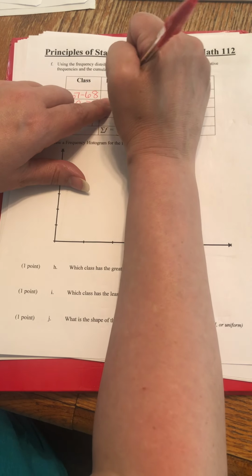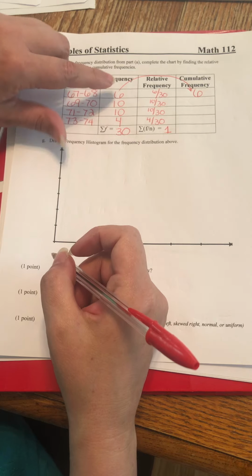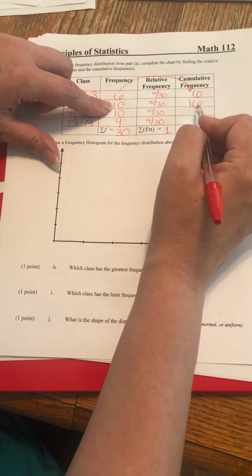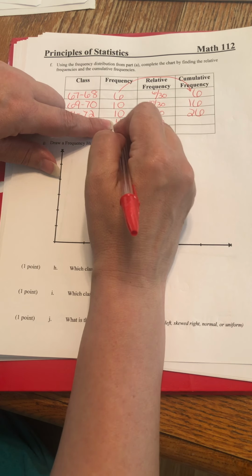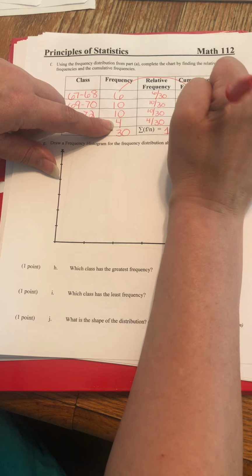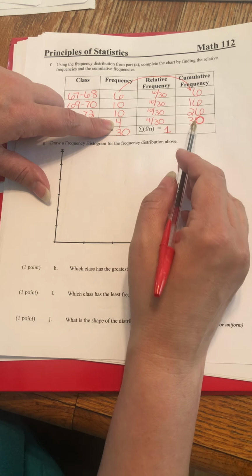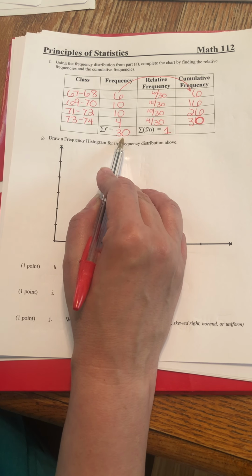Cumulative frequency, you're going to bring over the first frequency, and now you're going to add going down. 6 plus 10 is 16. 16 plus 10 is 26. 26 plus 4 is 30. And you know you got it right if you end with the 30 because there were 30 items in your sample.